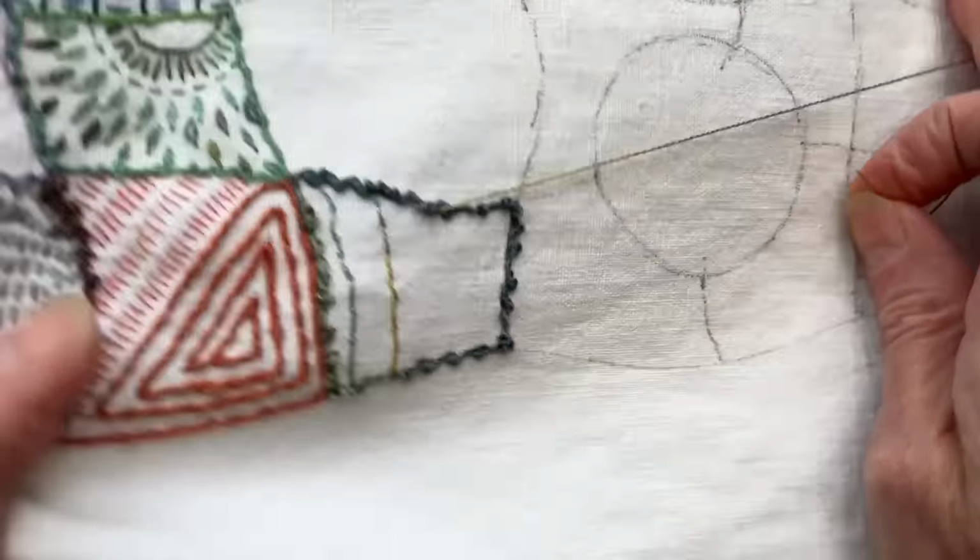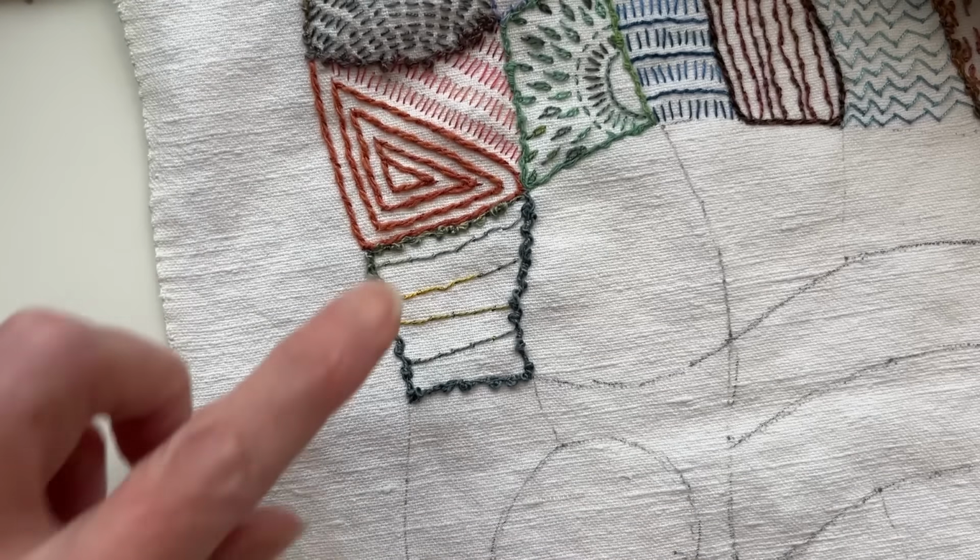Ow, that was my finger. Okay, so that's a few lines there. Now what we could do next is, can you see that? Yes, there it is. We could do some more lines coming across. We could do some other stitch in between these lines. I think what I might do is some coming the other way.